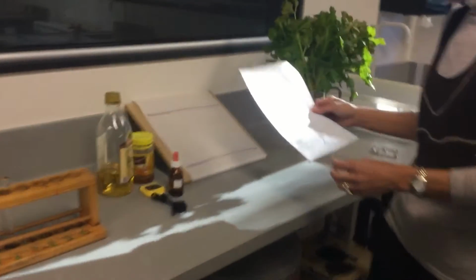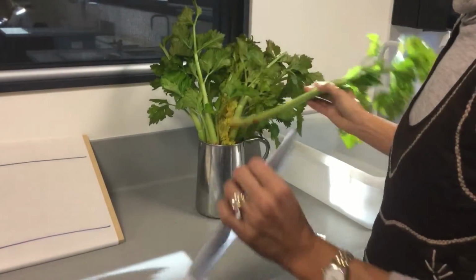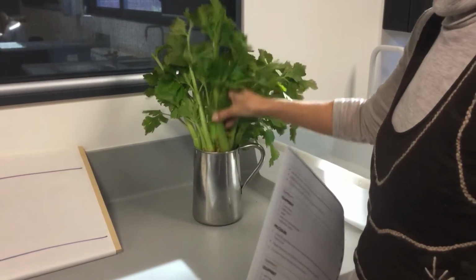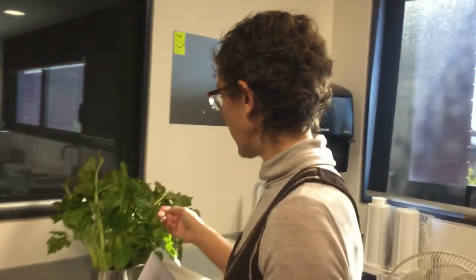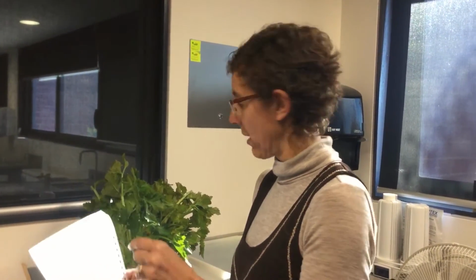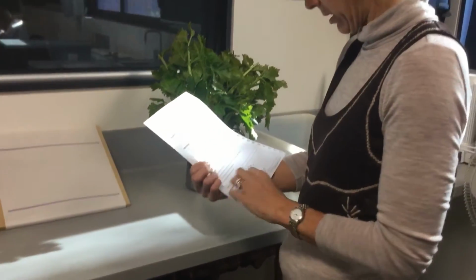The next experiment is number 4, and we've got celery here inside some food dye, some red dye. You're going to cut a thin slice of celery and make an observation of what you see in the celery. The other thing you can see is that some of the tissue in the leaves is also discoloured, and we want an explanation of what is going on there. So biology students, you can also be thinking about the forces of adhesion and cohesion and what is happening in those xylem tubes to get the water up through the plant.